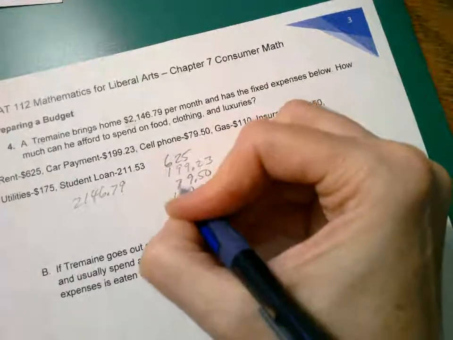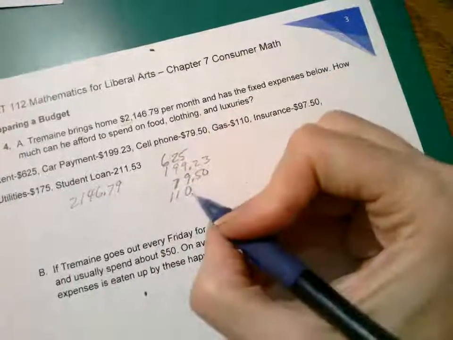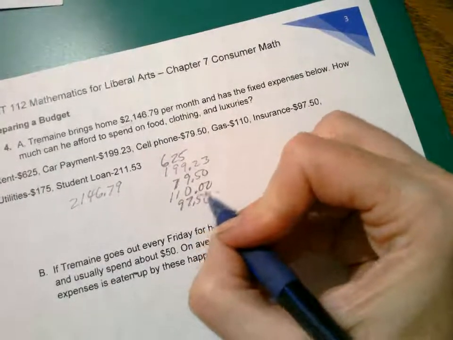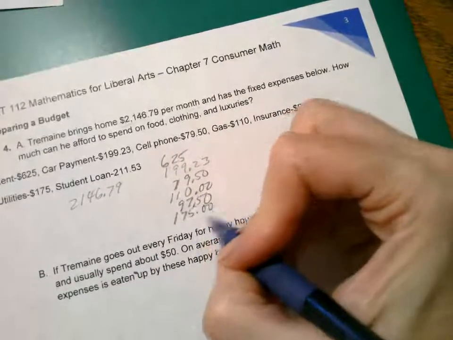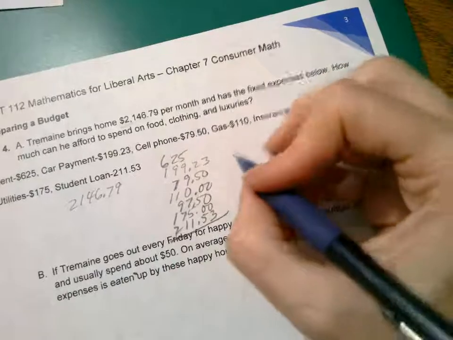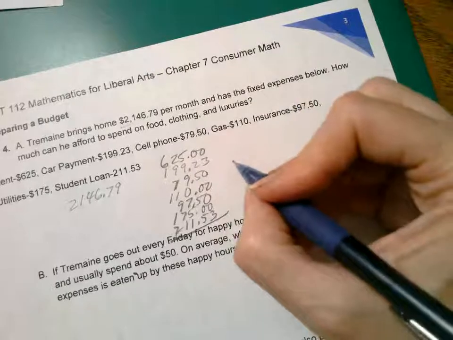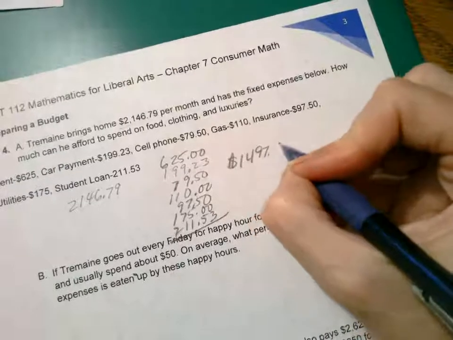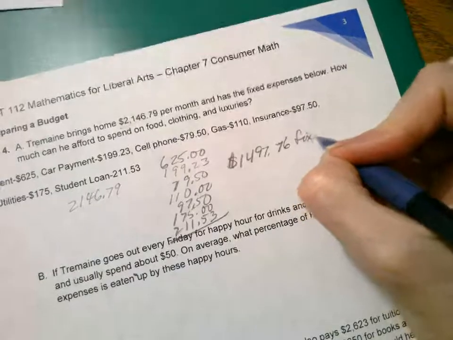We have gas. Sorry, my pencil's having issues here. Insurance, that's monthly insurance. Utilities, and a student loan payment to make. Line them all up, add them up, put some zeros in so you can add them up by hand or put them in your calculator. You're going to get, if I did this right, a total, and those are fixed according to the book.